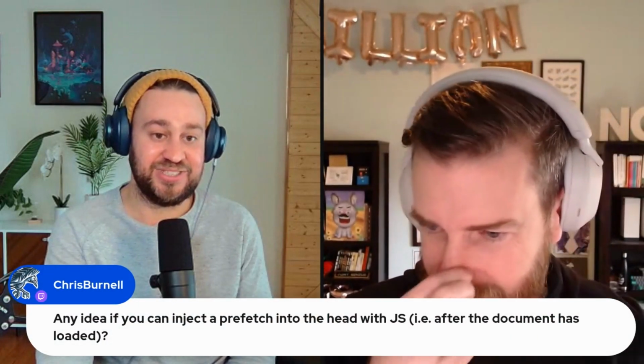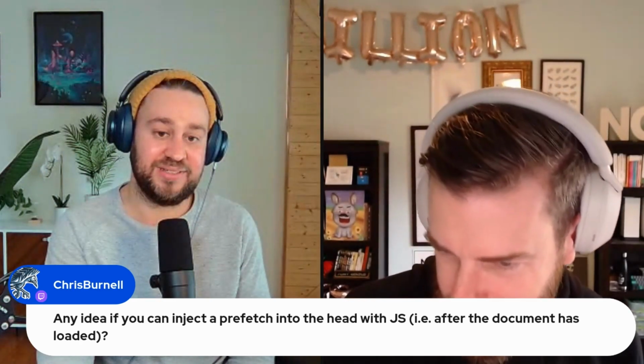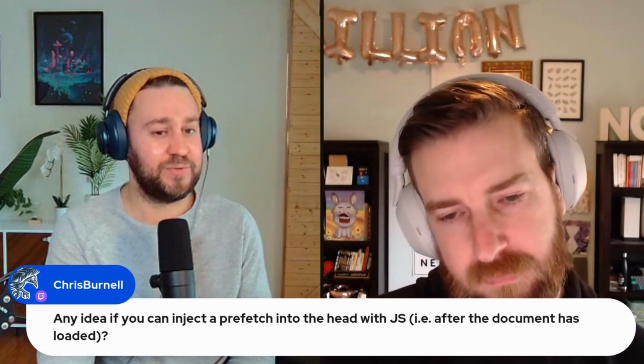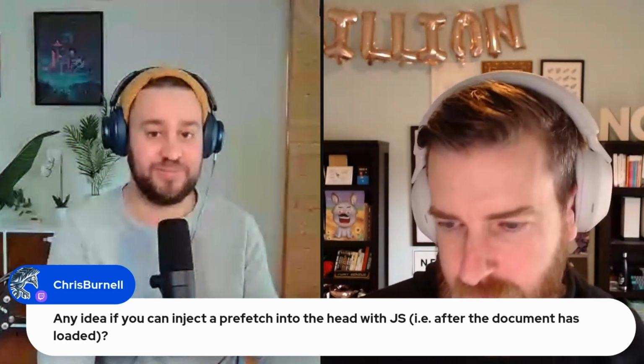Any idea if you can inject a prefetch into the head with JS after the document is loaded? I think so. I think if with JavaScript you just put it in the head, it would then prefetch that asset, right? I don't really know how those libraries work. Isn't there a JavaScript API for prefetch? Maybe not. Yeah, I don't think there is. I think that's probably how it works. Oh wait, there's a speculation rules API. That would be worth testing. But I'm guessing that's how those libraries work behind the scenes. But maybe it's just a standard fetch. I don't know. I've got a feeling I do that on CloudCannon. Let's have a look.